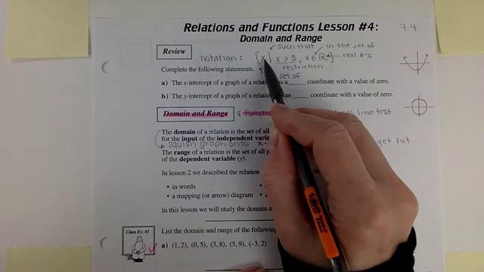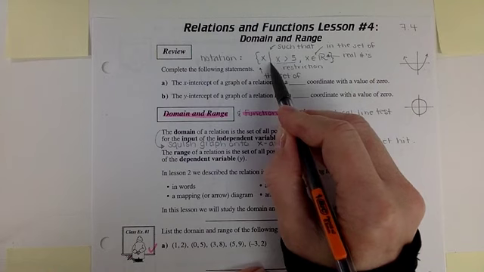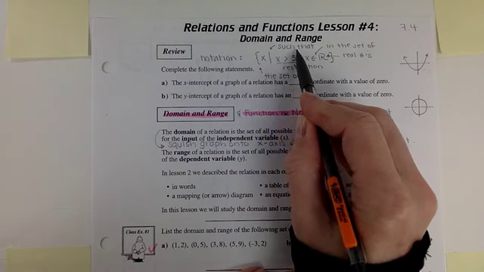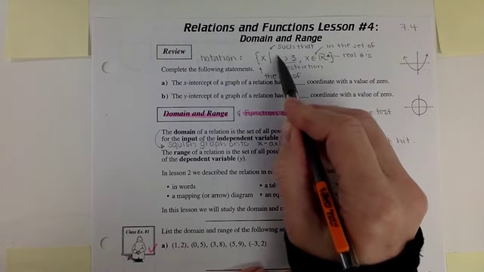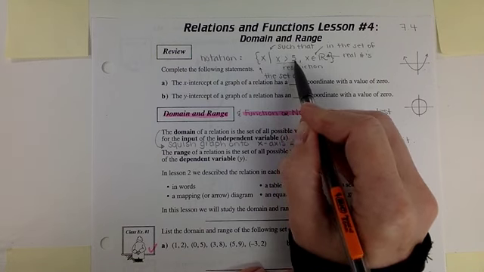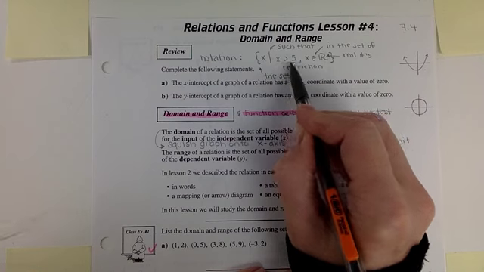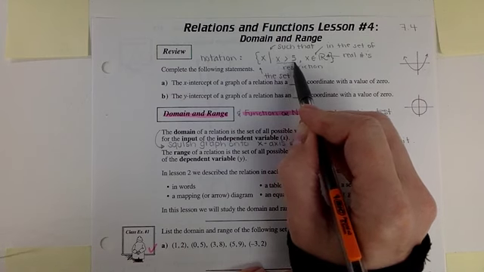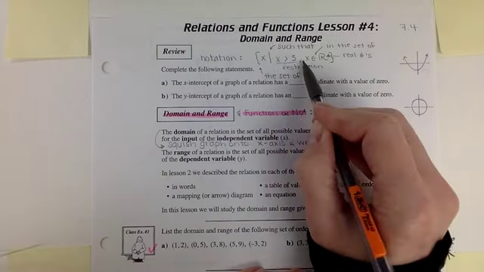X is just our normal variable. This straight line is such that. This is your restriction part. So in this case, I've written X is greater than 5. Sometimes books will be lazy and they'll just write this part. We need the whole thing.